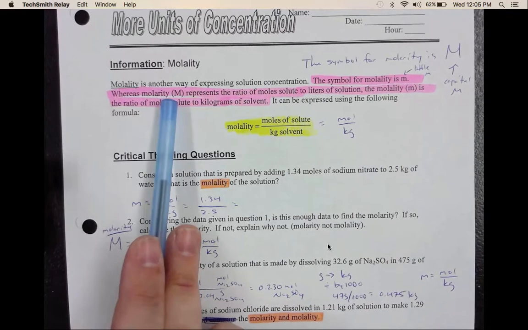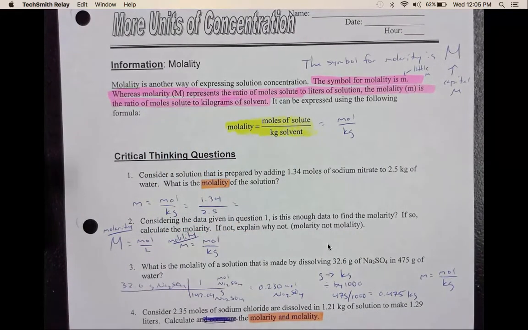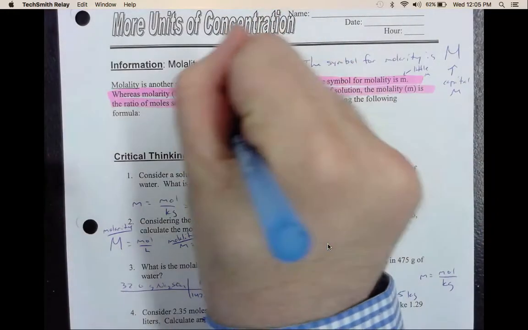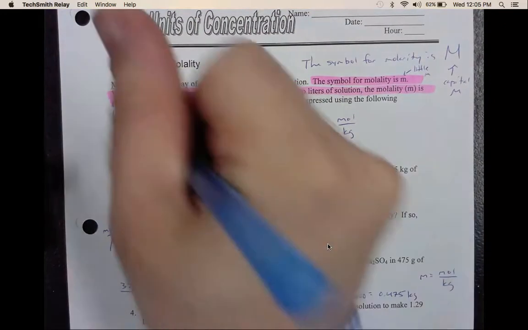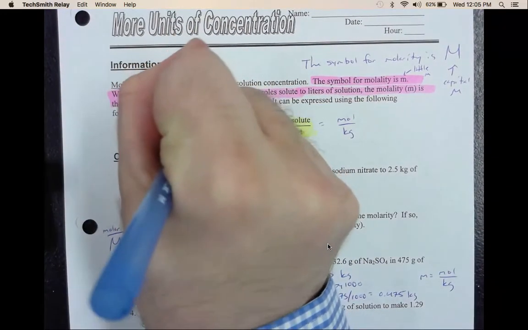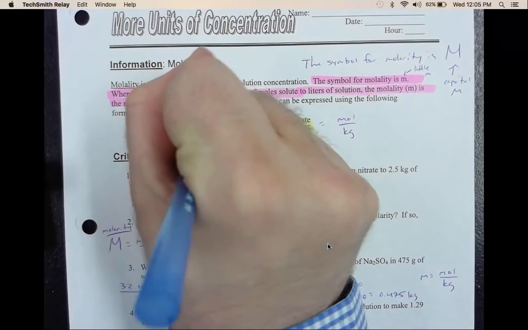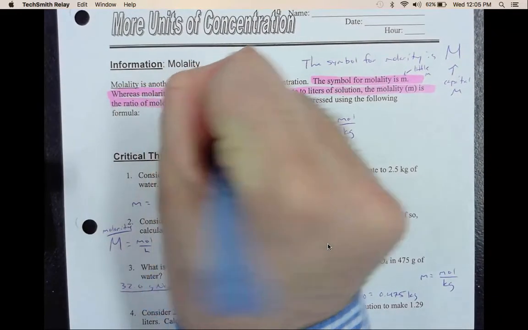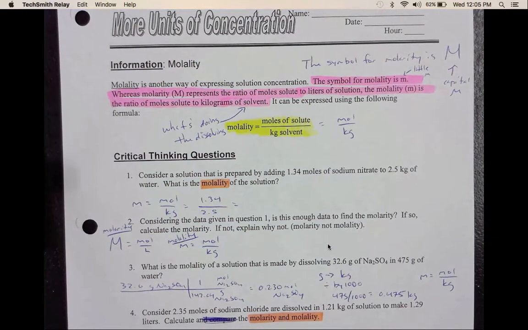Remember, molarity is the ratio of moles of solute to liters of solution. Remember, solute is what's being dissolved, and molality is the ratio of moles of solute to kilograms of solvent. Remember, solvent is kind of another way to say solution. It's what's doing the dissolving. So remember, solute is what's being dissolved. Solvent is what's doing the dissolving or what is being dissolved in.